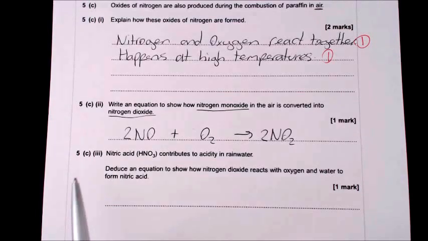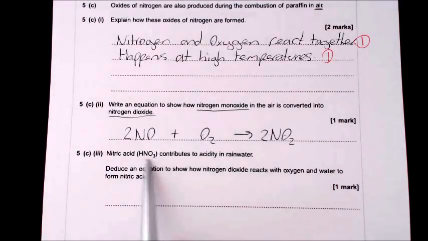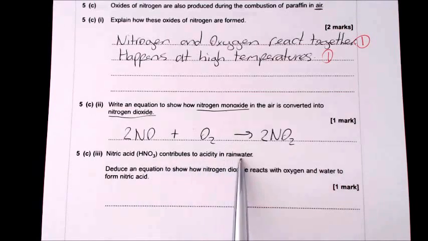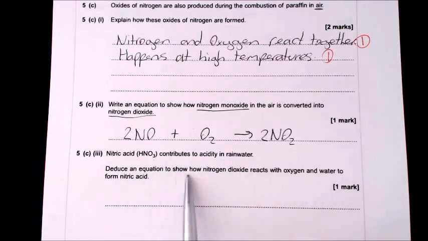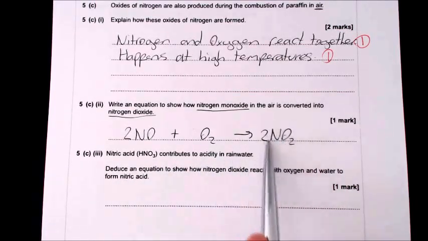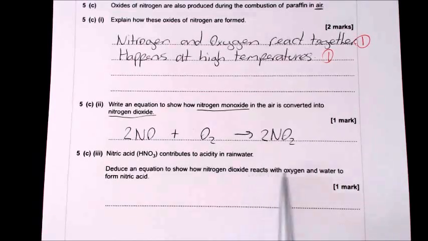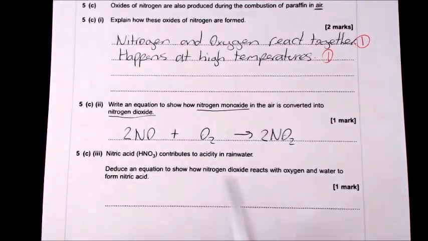Okay, and 5C part 3, nitric acid, which is HNO3, contributes to acidity in rainwater. Deduce an equation to show how nitrogen dioxide, which is this chemical we just worked out, reacts with oxygen and water to form nitric acid. So they've actually told you the equation here, which makes it a little bit easier.